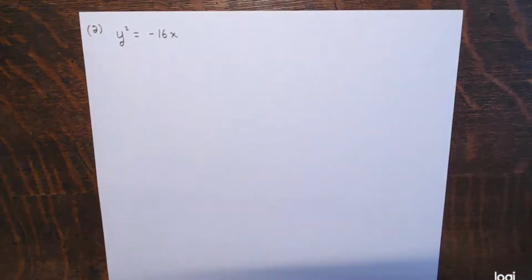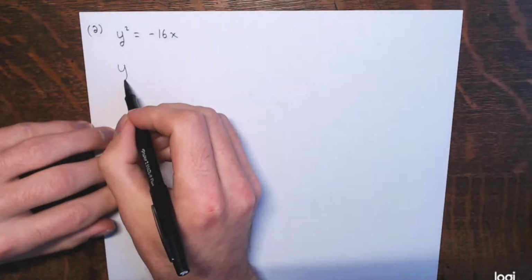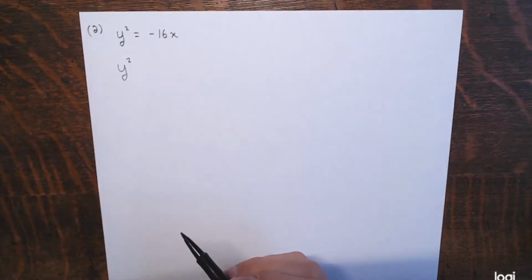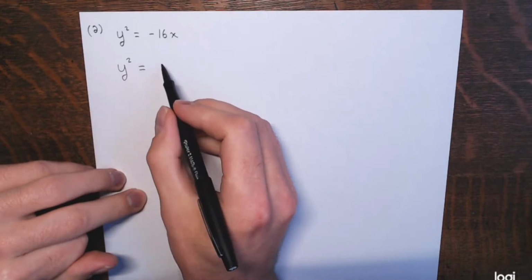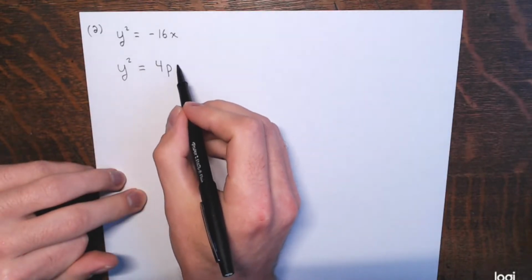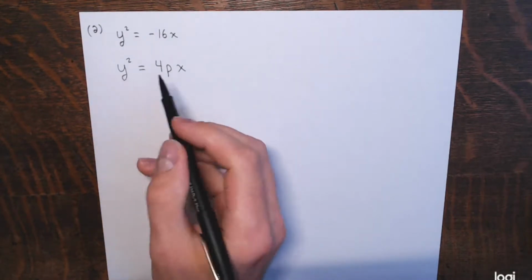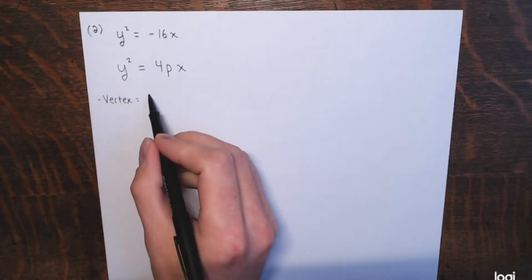All right, so my second example is another one where the y is squared and the x is not. So the y squared is alone. That's when you're in standard form for these parabolas, the square is on its own side. So this is in the form y squared equals 4px. Just y squared, just x, so the vertex of this parabola will be the origin again.